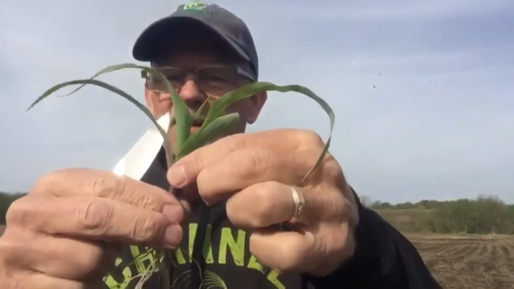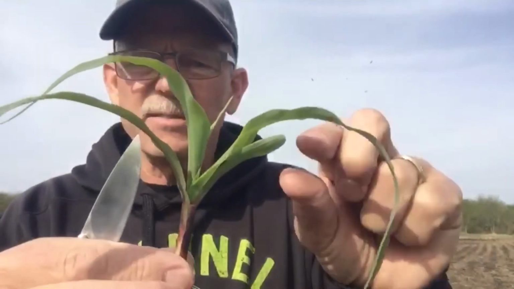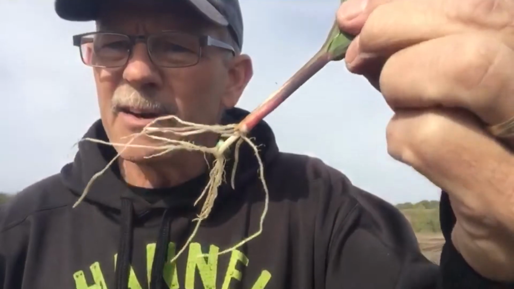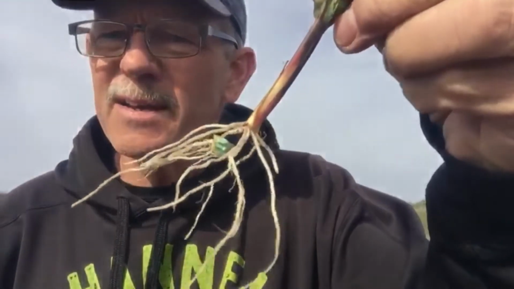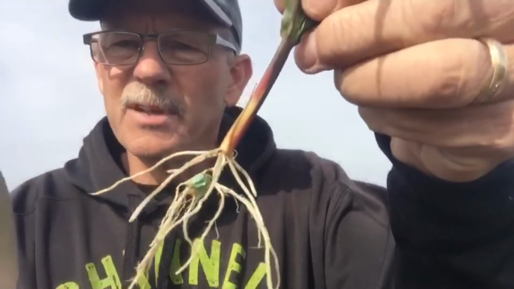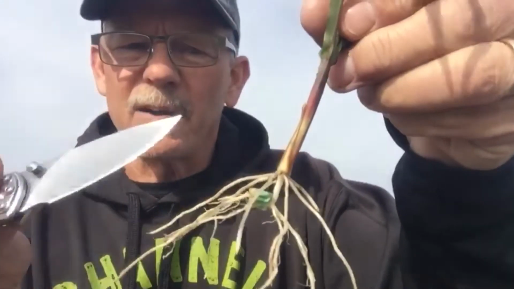Now here's a plant that's been out of the ground for a couple weeks, and you can see that we can see 2 leaves. It's actually a V2 plant. And here, again, you can still see the seed color. Let me get that where you can see it. You can still see the seed treatment. You can still see these seminal roots that are coming out of the seed. Okay? You can still see that mesocotyl right there.